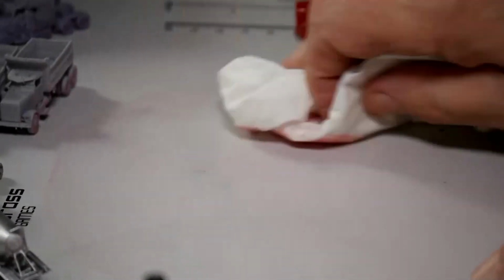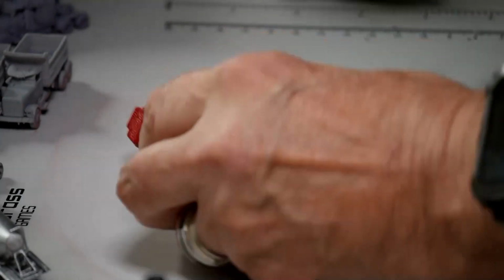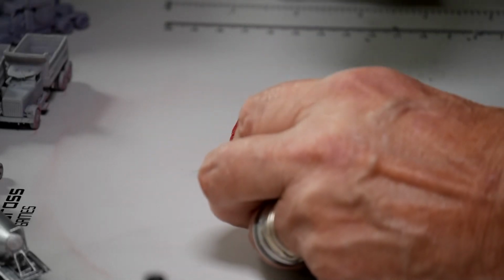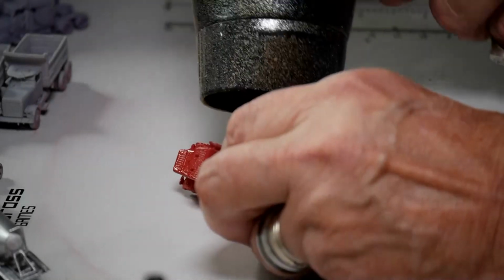I'll clean that up later, better later with another cleaner, but this gets the majority of the paint off before it dries. So of course, we've got to get this thing dry. One way is just to wait for time and let it dry, or use a hairdryer.